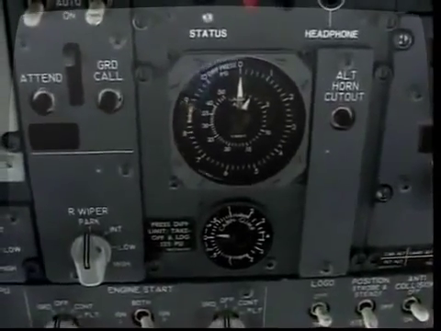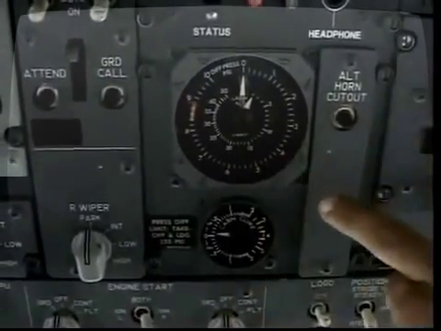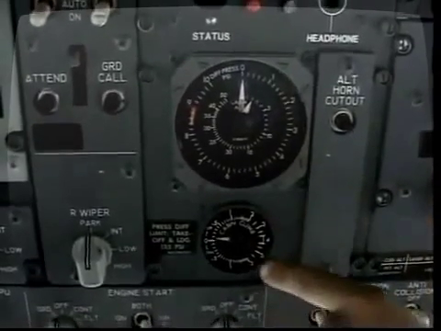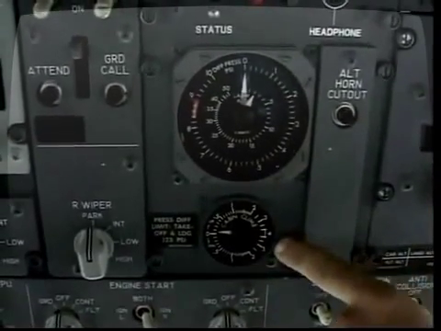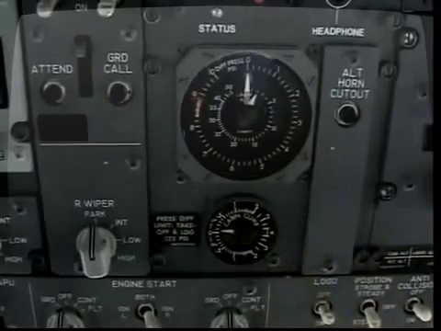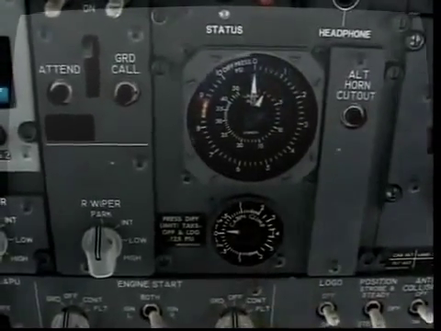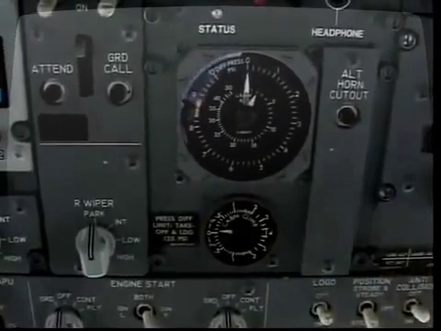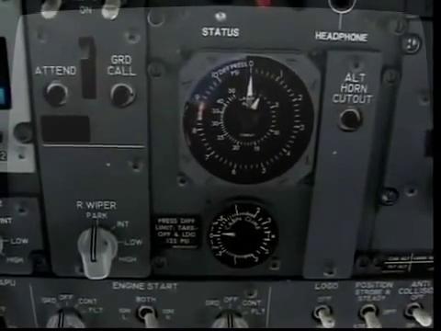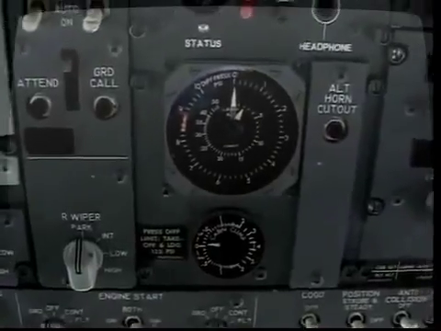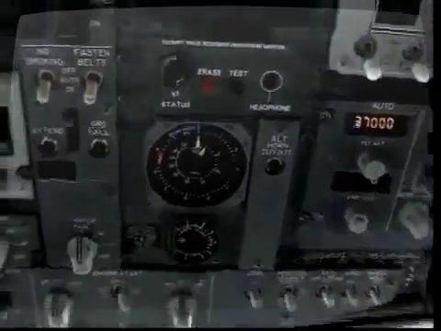And the max differential pressure is 9.1 psi. This other gauge here is the cabin rate of climb selector. Normally, in automatic mode, it will operate at a rate of 350 feet per minute. And that's pretty much about it on our side. Thank you very much. Hope you enjoyed.